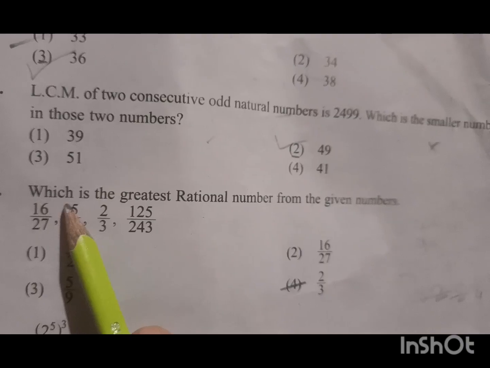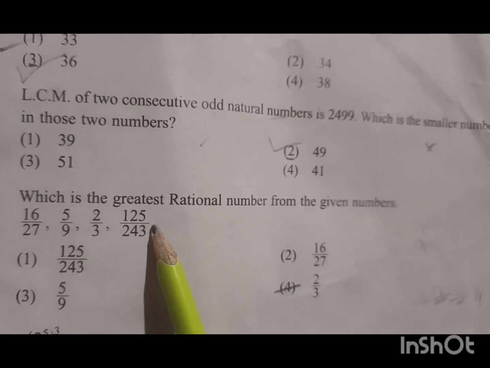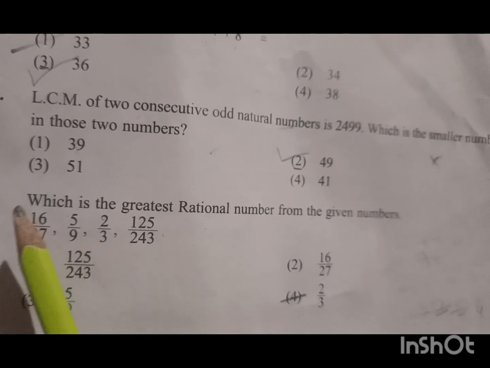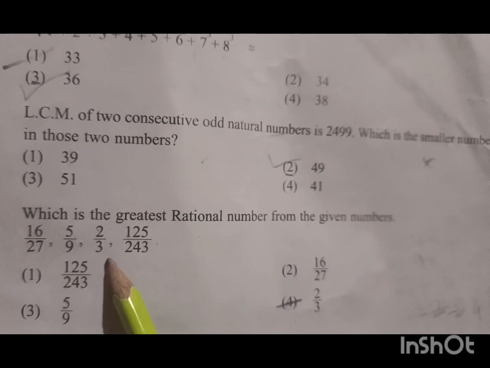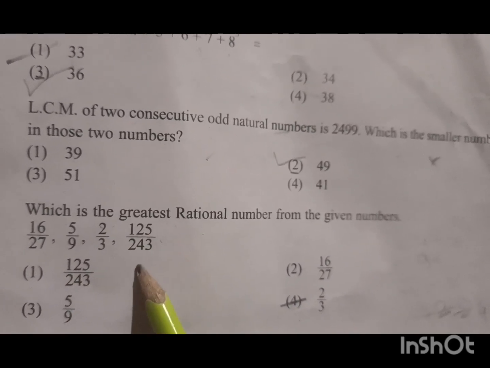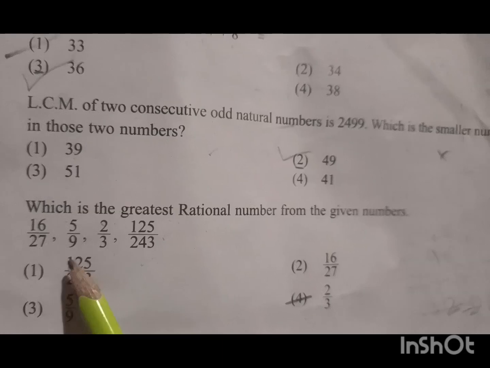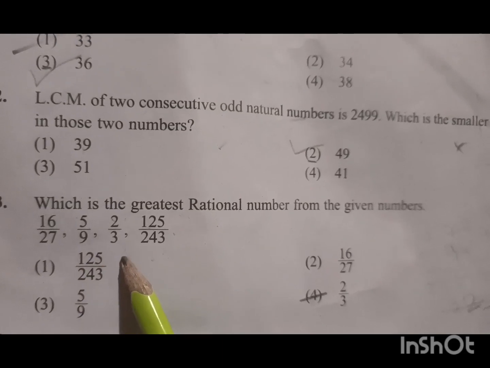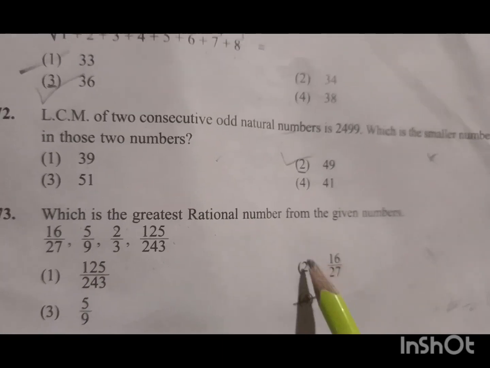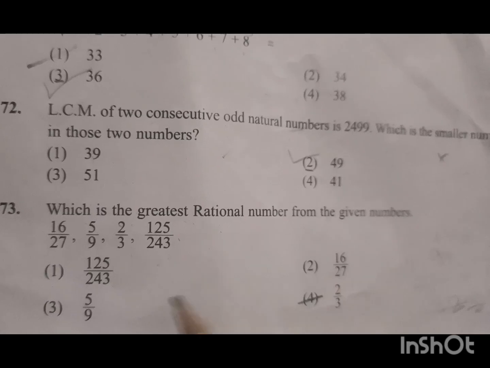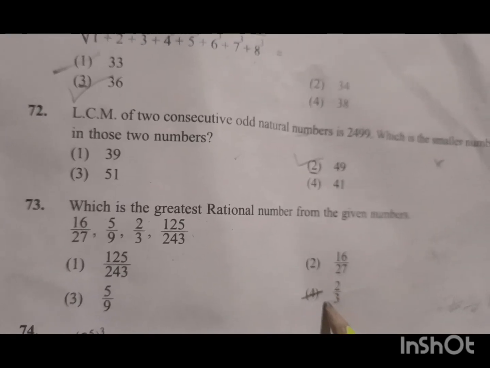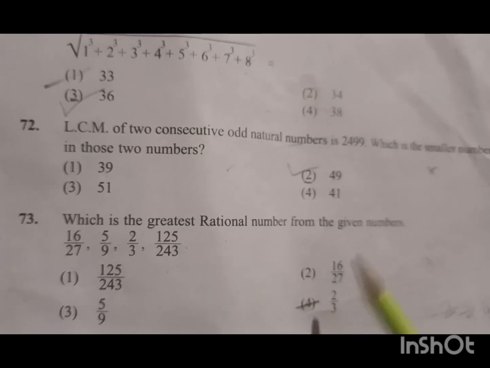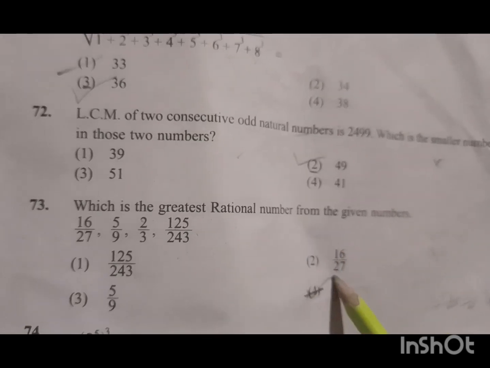Question number 73. Which is the greatest rational number from the given numbers: 16 upon 27, 5 upon 9, 2 upon 3, 125 upon 243? Option 1 is 125 upon 243, option 2 is 16 upon 27, option 3 is 5 upon 9, and option 4 is 2 upon 3. Option number 4 is the correct answer.